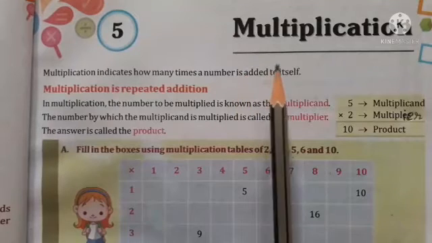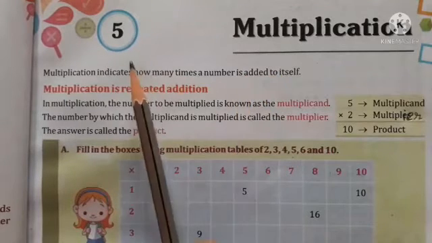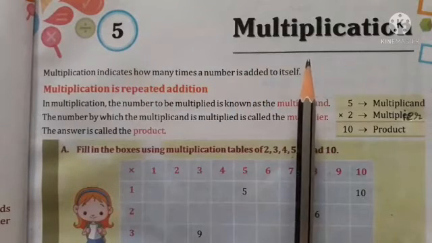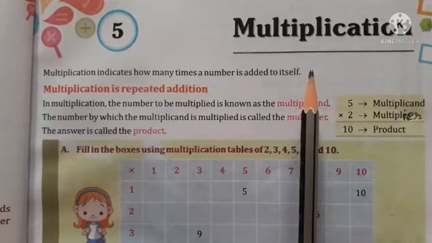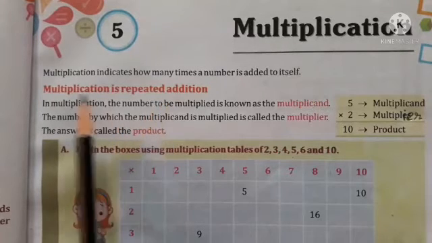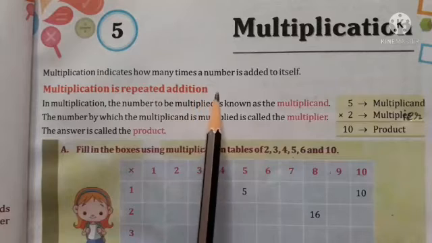Good morning, students. Today we are going to discuss chapter 5, multiplication. So open your maths book to page number 55. Okay, so all of you know that multiplication is repeated addition, right?